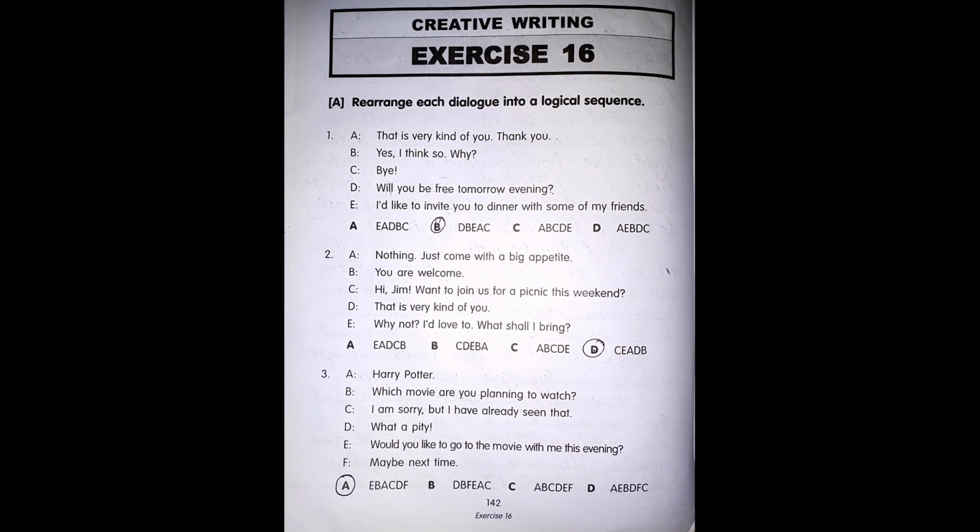Rearrange each dialogue into a logical sequence. Here we can see a few sentences, but they are not in order. We have to arrange these sentences. The correct option here is B: D, B, E, A, C.